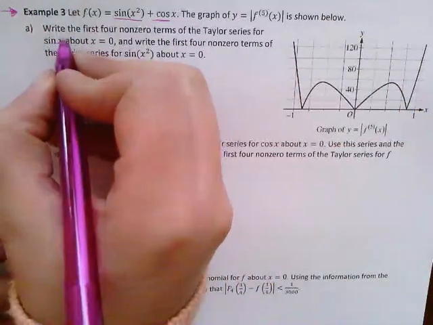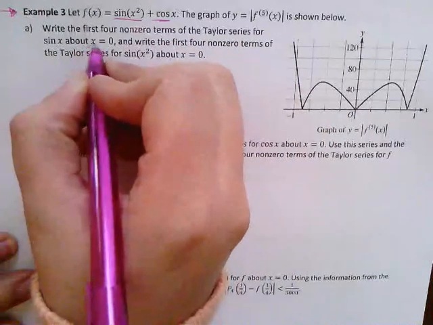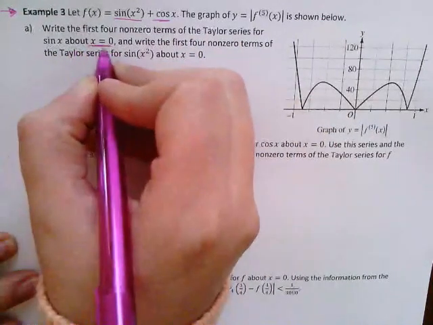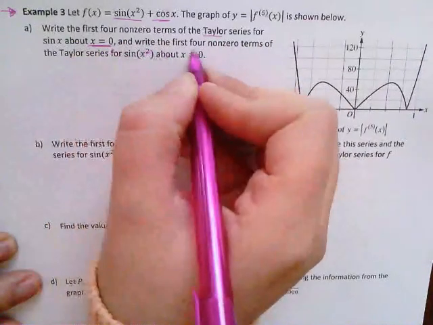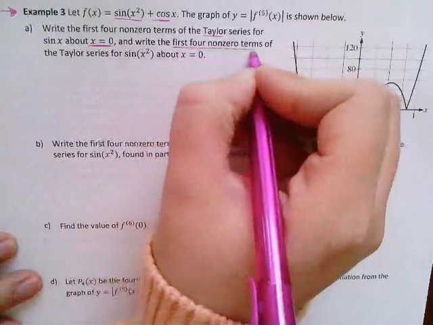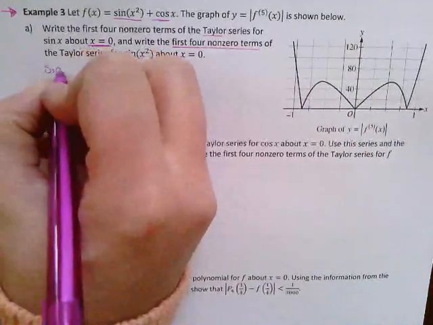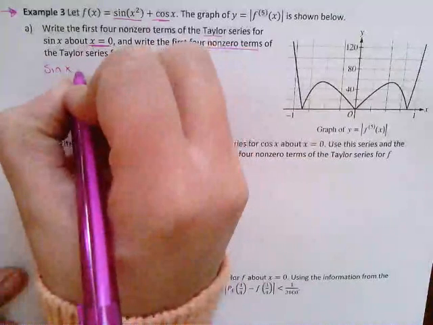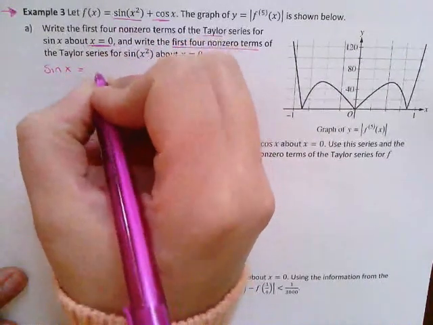So let's first write the first four non-zero terms of the Taylor series for sine of x about x equals 0. So even though it says Taylor series, we know that this is a Maclaurin, and write the first four non-zero terms of the Taylor series of sine of x squared. So we need our Maclaurin series for sine of x before we can do sine of x squared.